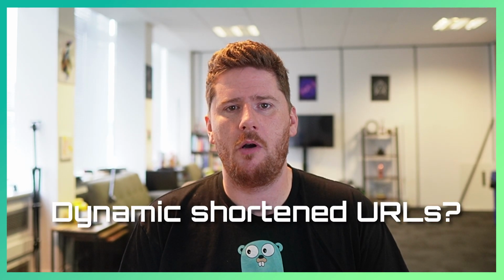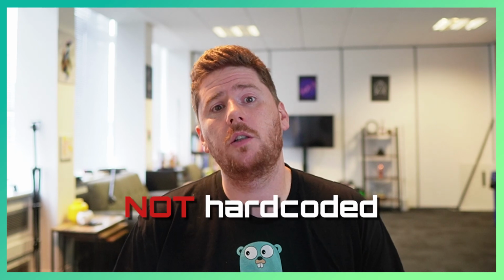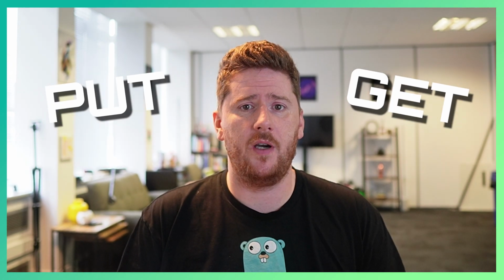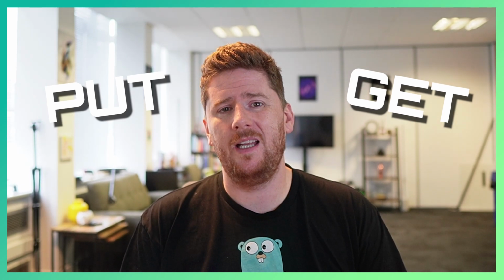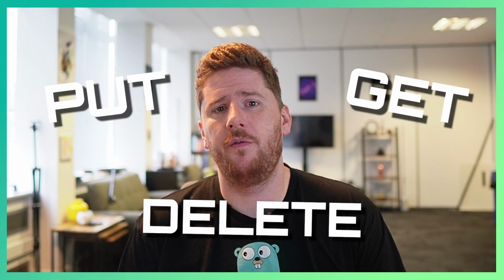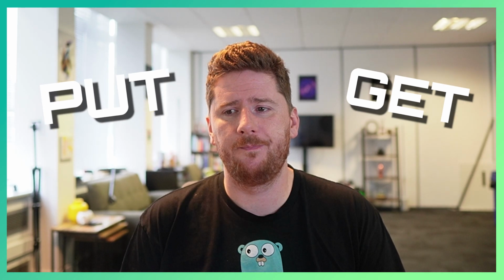But what if we want to offer dynamic shortened URLs? And by dynamic, I mean not hard-coded in the code itself, like most of the examples online show, including the one in the Fermyon documentation. Well, we can use the Spin key value store using HTTP verbs, such as put, to store new short URLs. Use the get verb, find and redirect where possible, and even support delete for when we want to remove URLs that no longer should be shortened. This allows us to provide an HTTP API to add, remove, and fetch our URLs, which is pretty neat.